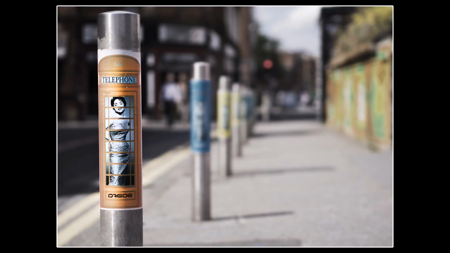So this is a favourite technique of mine, and I love walking around with a prime lens with a wide aperture, just looking for subjects and scenes to blur, leaving the main subject, the main focal point, in sharp focus.